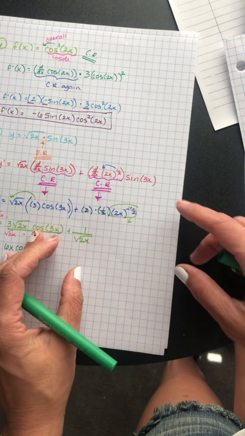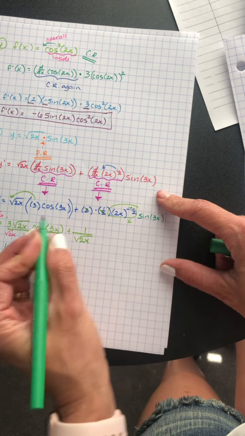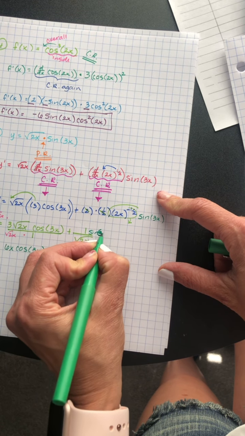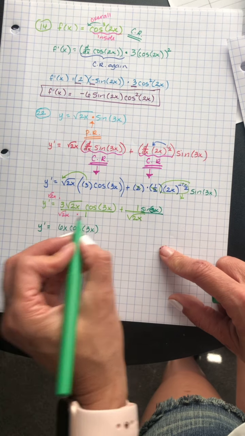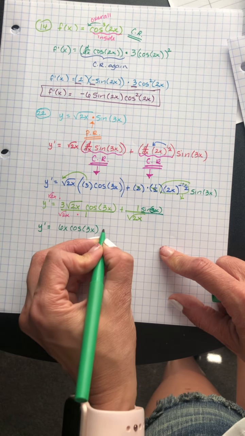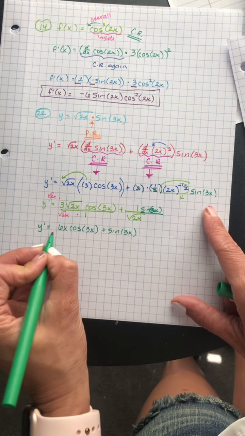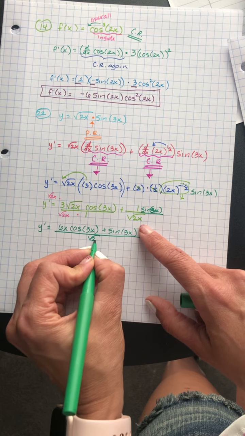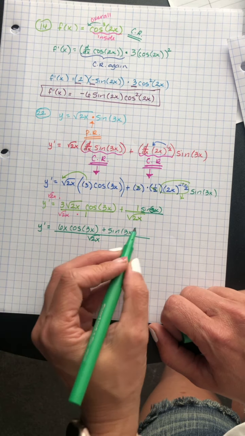oh, I forgot something. I forgot to bring down that sine of 3x. I was like, where's the sine? Okay. All right, so it'll be this plus the sine of 3x, all over, I have my common denominator, square root of 2x. And that's it. I can't do anything else.